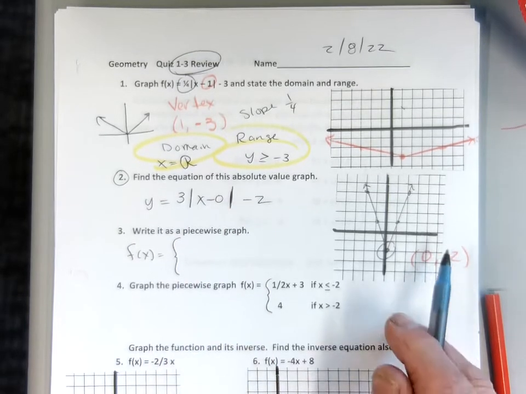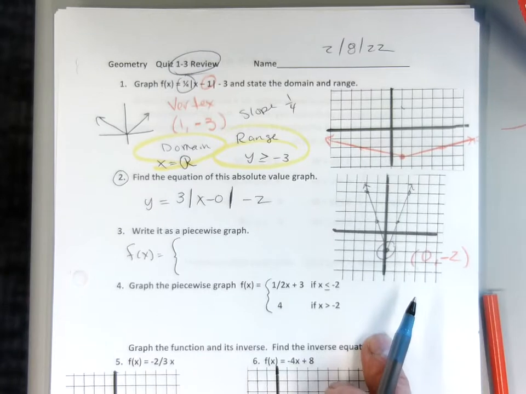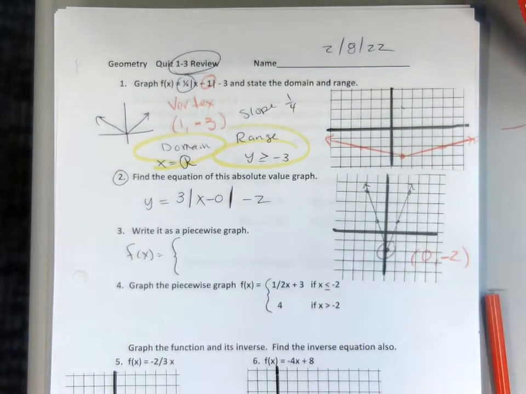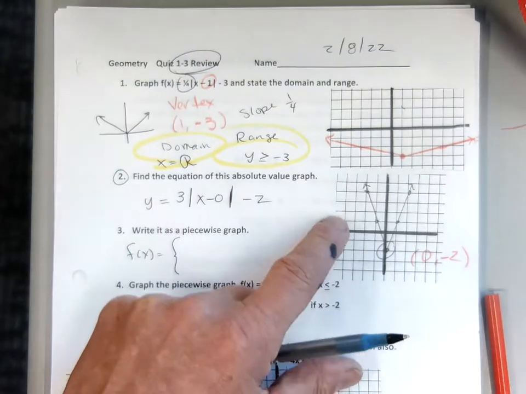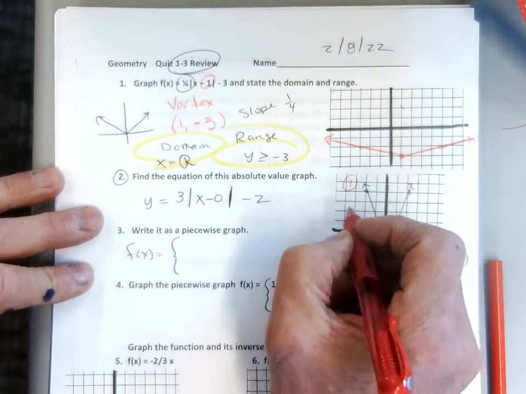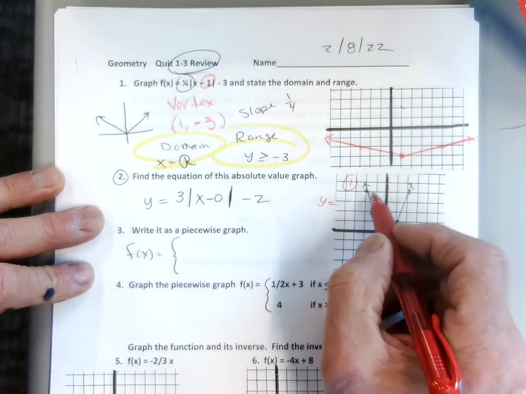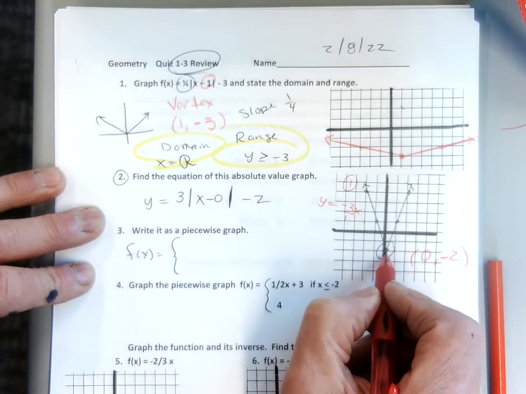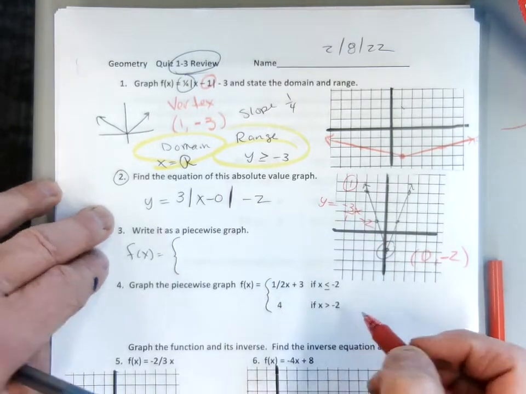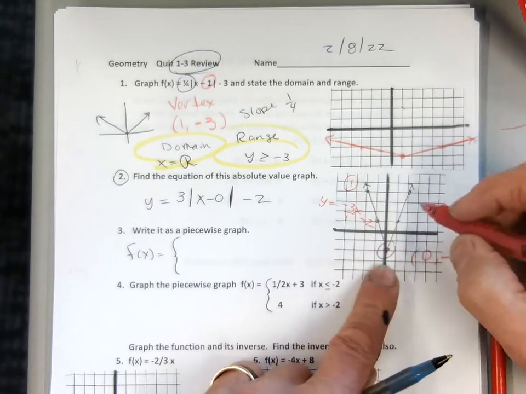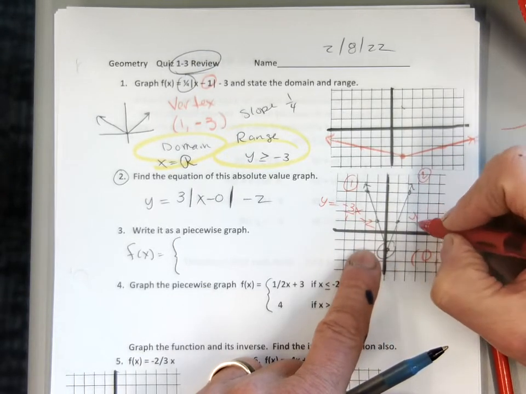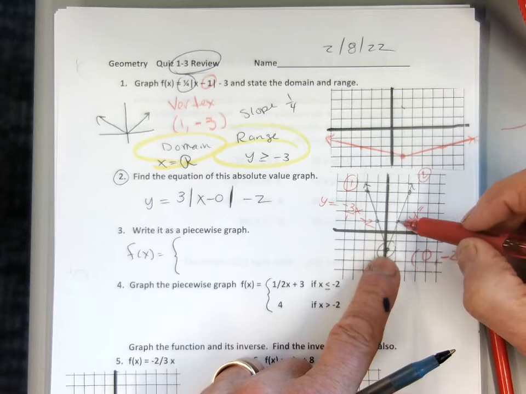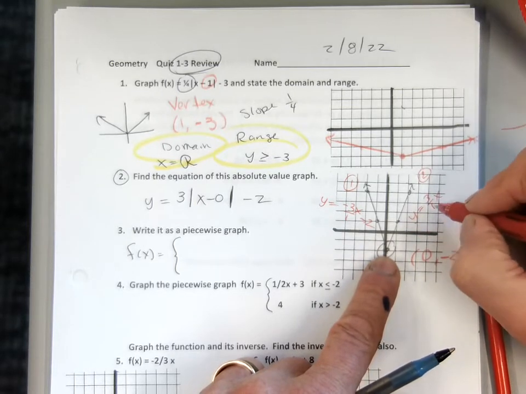Now, how do we write this as a piecewise graph? Well, I see two equations. And the first equation I see is right here. Equation 1 is y equals down 3 over 1 plus a -2. Equation 2, for the second line, I see an up 3 over 1, up 3 over 1x -2.